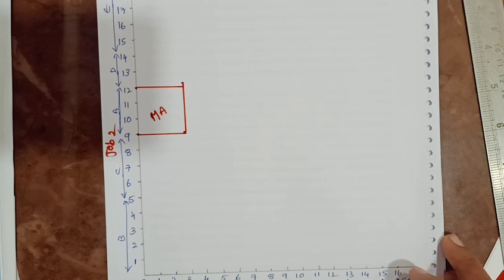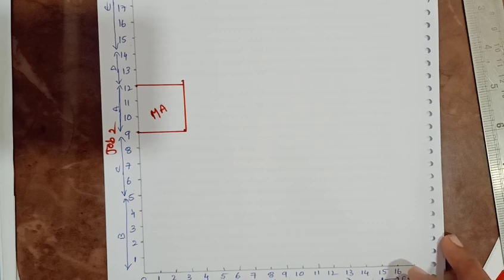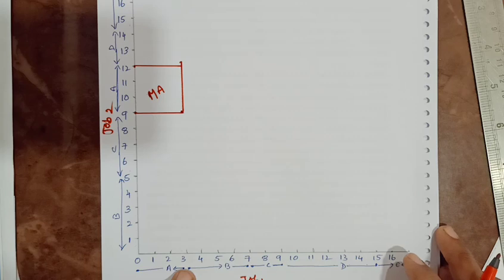Second, B. B is taking a processing time of 4 hours in job 1, and in job 2 it is taking 5 hours.